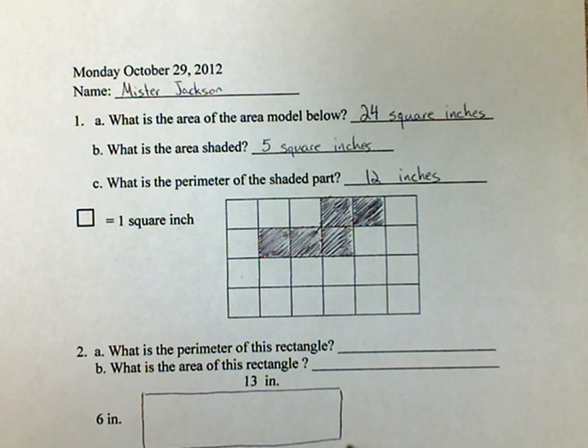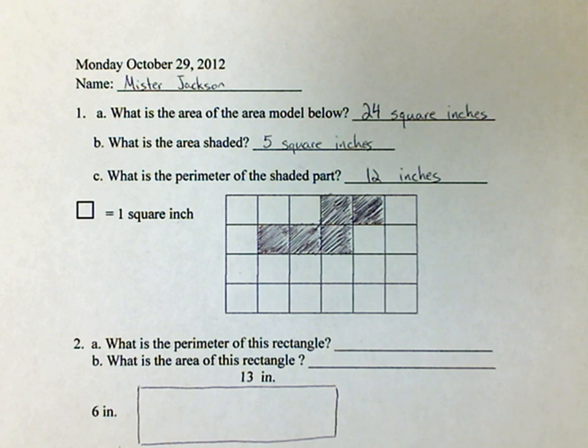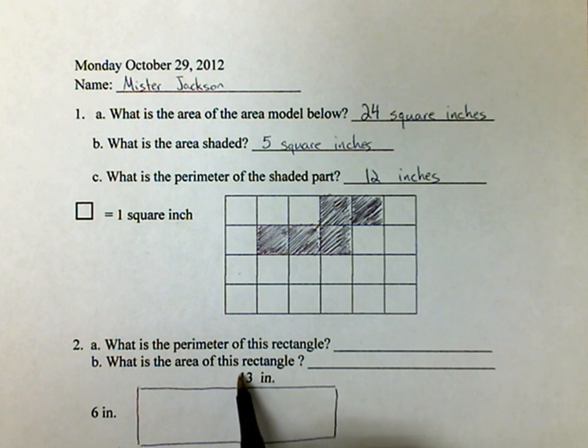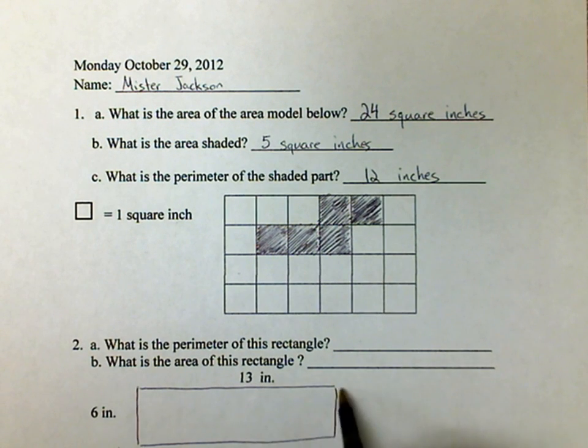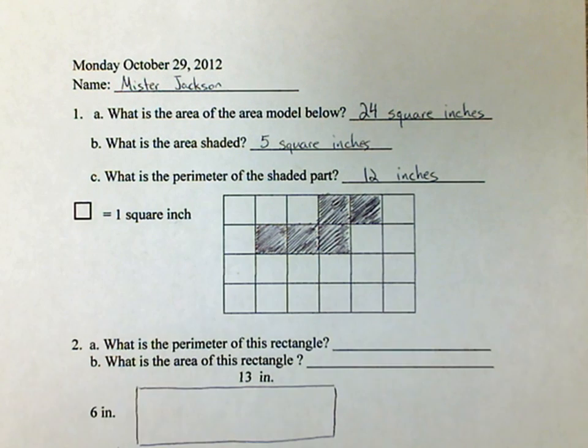We're looking at problem 2, or item 2, for our math homework for Monday, October 29, 2012. You have a rectangle drawn here and they want you to use 13 inches for your length and 6 inches for your width. Remember, when we're talking about the length and width, we usually give length the larger number and we give width the shorter number. So the length of this rectangle would be 13 inches and the width would be 6 inches.